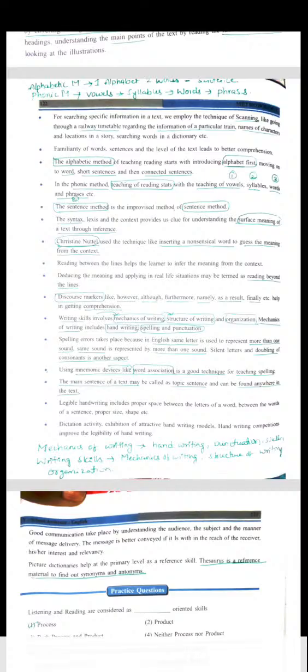The main sentence of the text may be called a topic sentence and can be found anywhere in the text, anywhere in the whole paragraph.